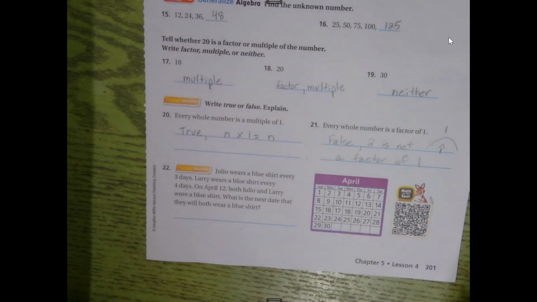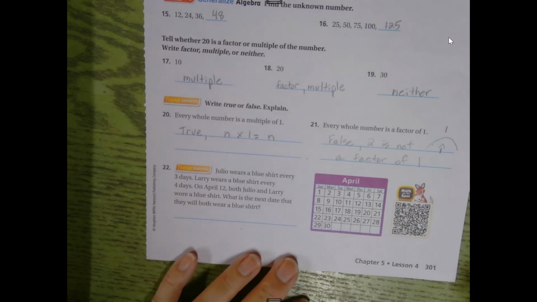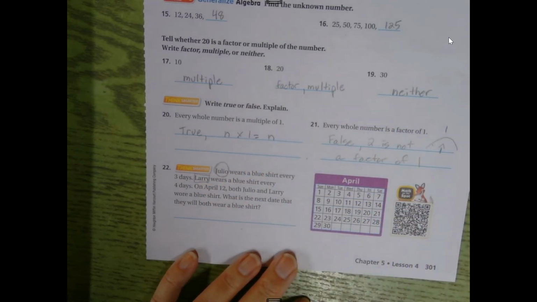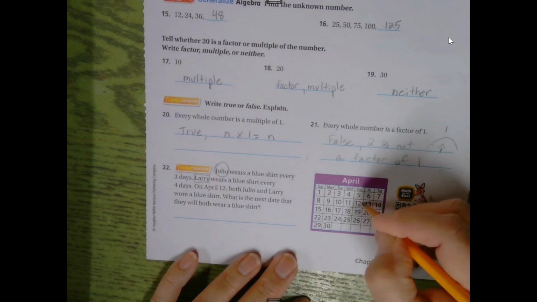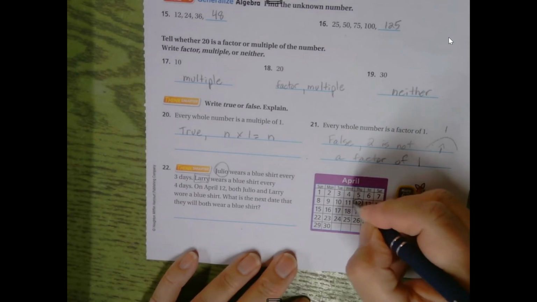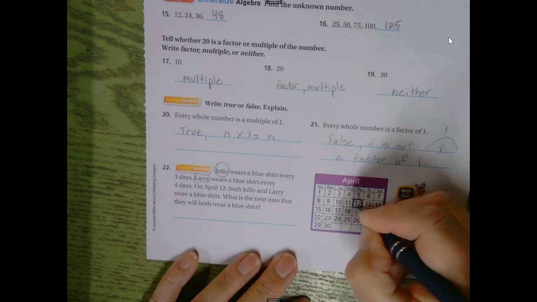Okay, let's go to the bottom one. Julio wears a blue shirt every 3 days. Larry wears a blue shirt every 4 days. On April 12th, both Julio and Larry wore a blue shirt. What is the next date they will both wear a blue shirt? Okay, so I'm going to make Julio the circle, and I'm going to make Larry the square. So Julio is a blue shirt on the 12th, and Larry is a blue shirt, I'll use a different pencil here, on the 12th. So they want to know what's the next day they're both going to wear a blue shirt.